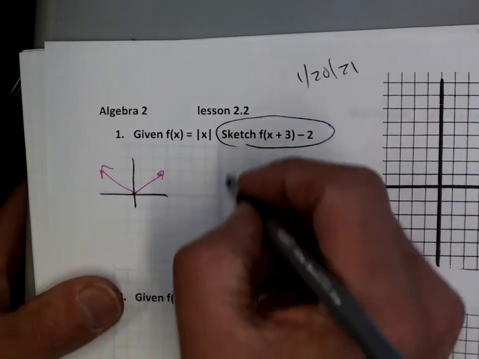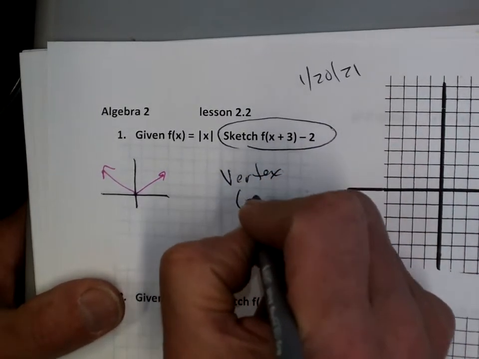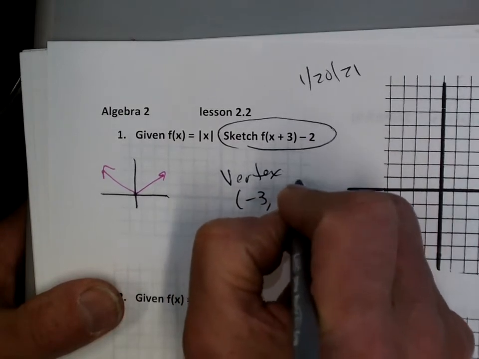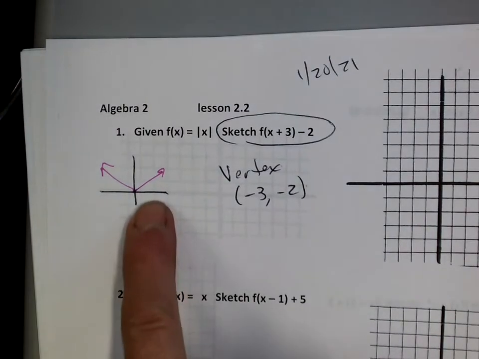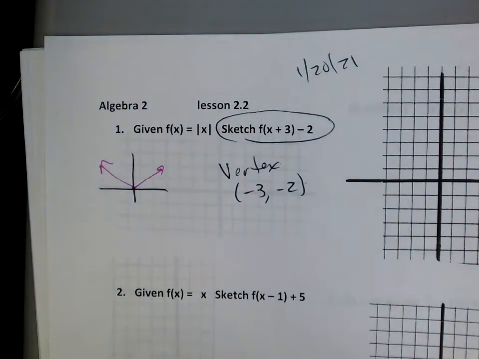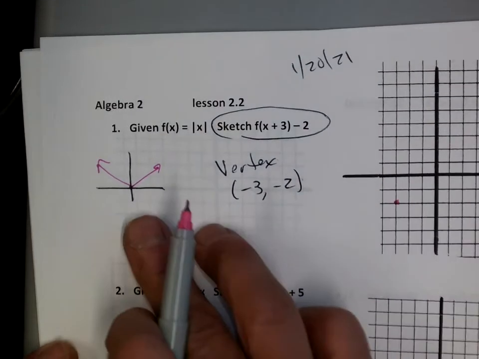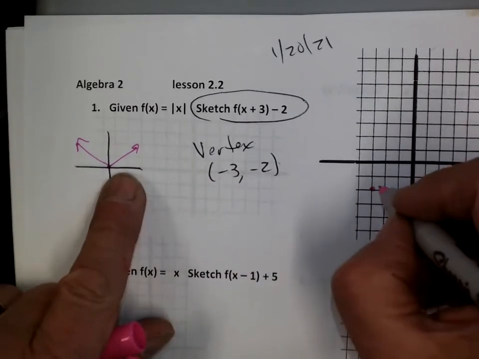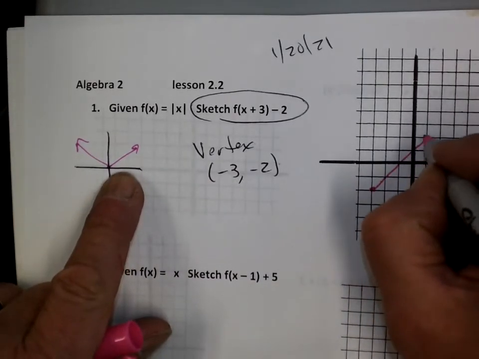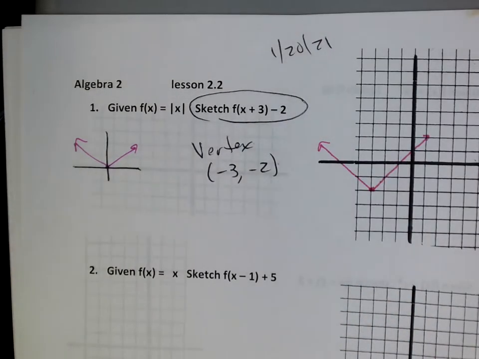So we're going to move my vertex to -3, -2, right? Opposite of the inside. So we're going to move it to -3, 1, 2, 3, and down 1, 2. So I'll take my original absolute value graph and just move it. How's that? Thumbs up? Pretty easy? Okay.